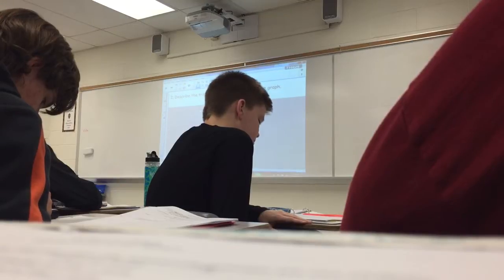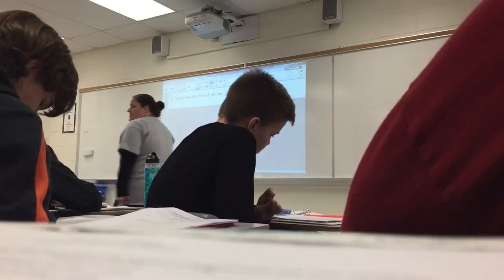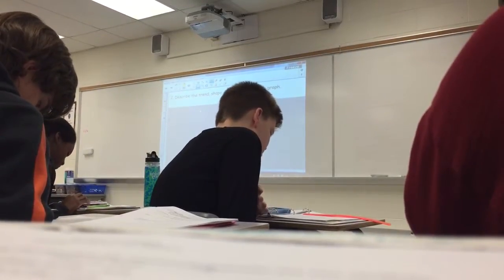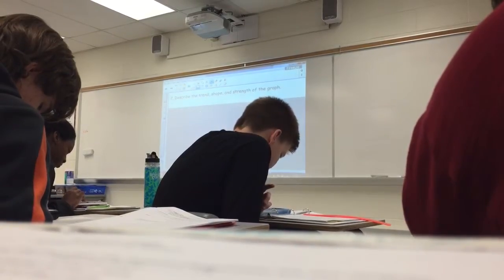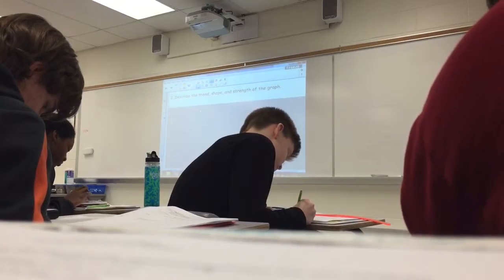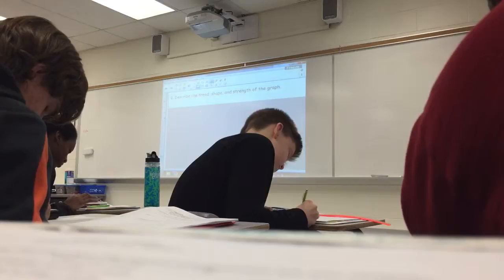Once you find your slope, plug it in with one of your x and y points and solve for b. So y equals mx plus b. Once you get your equation, tell me what the slope is in context of the problem. Tell me what the y-intercept is in context of the problem.